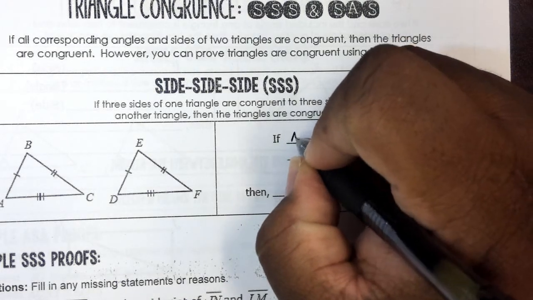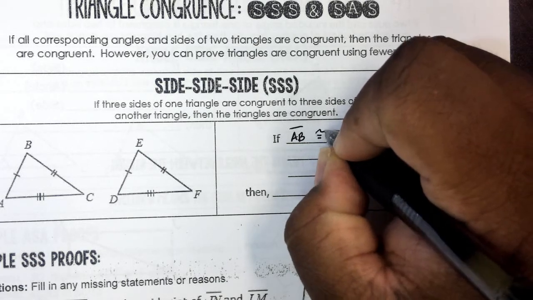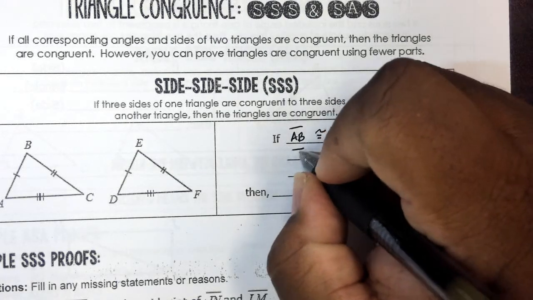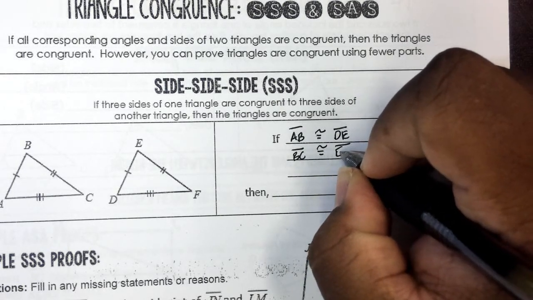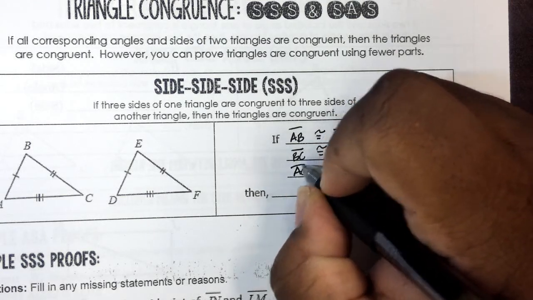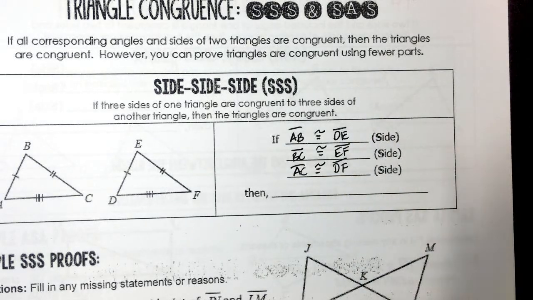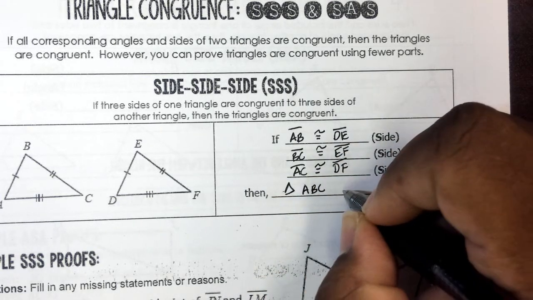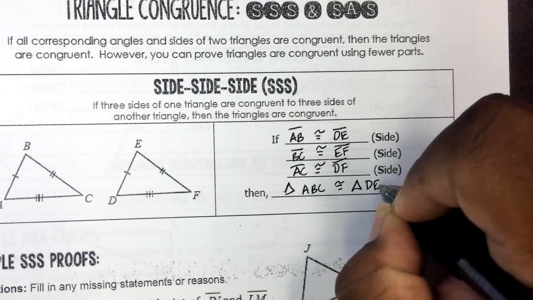If segment AB is congruent to segment DE, and segment BC is congruent to segment EF, and then if segment AC is congruent to segment DF, then triangle ABC will be congruent to triangle DEF.